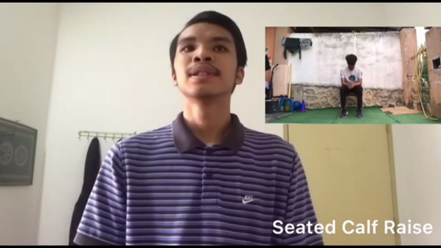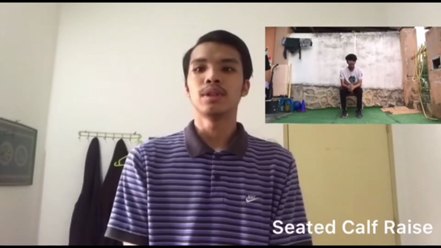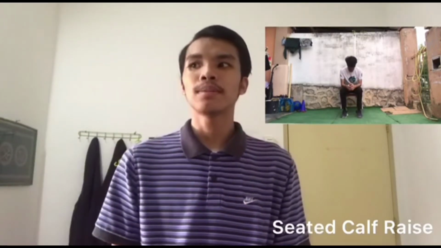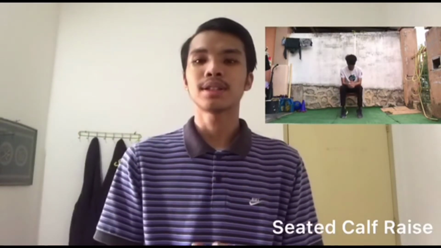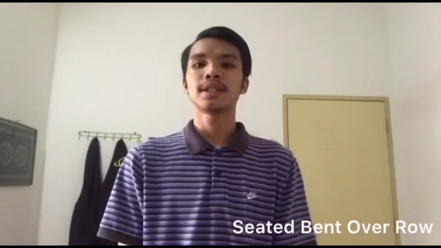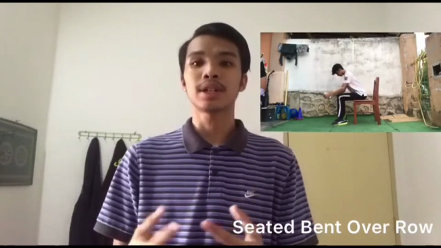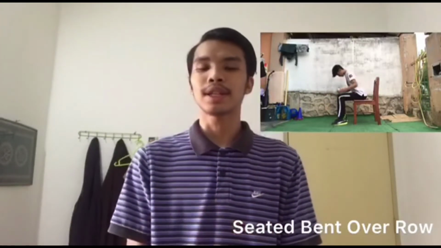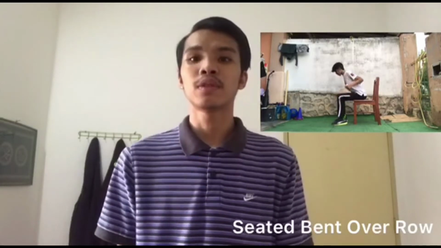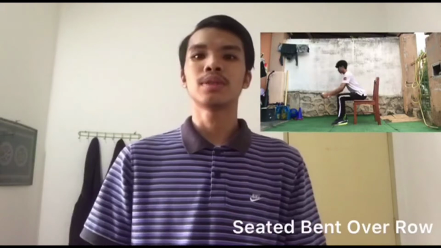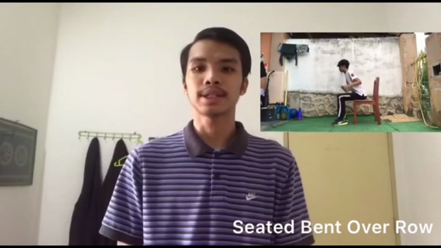So the precautions when doing the exercise, of course, we wanted them to focus more on their posture, as it will help in the effectiveness of the exercise. Okay, the fifth exercise is the seated bend over row. This exercise can be done by sitting on a chair, just like the seated calf raise, and they should bend over forwards a little bit, so that it will help in posture when doing this exercise.